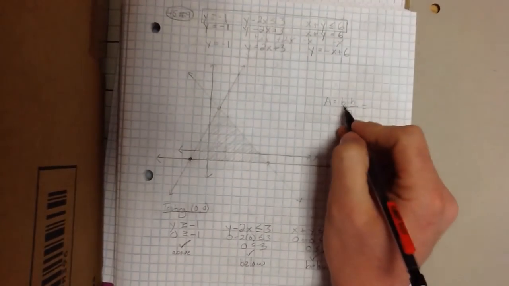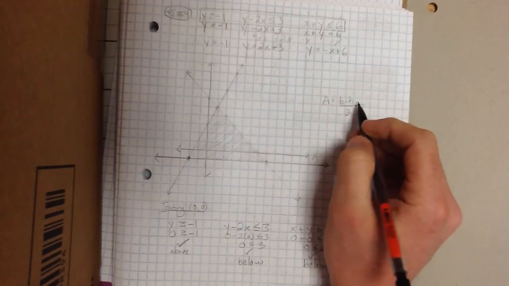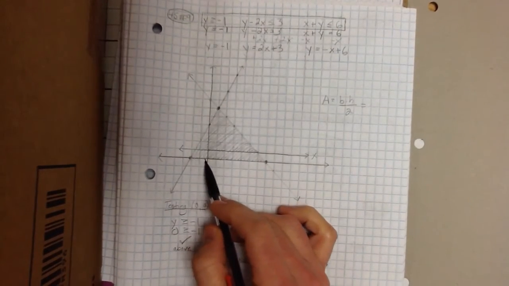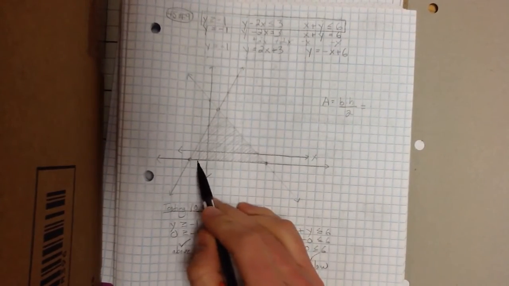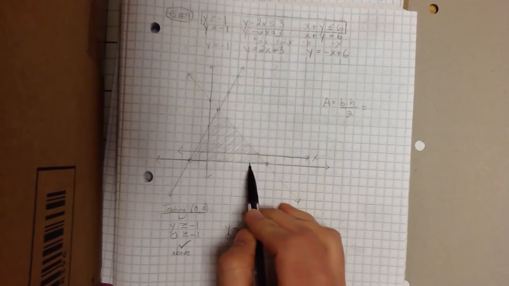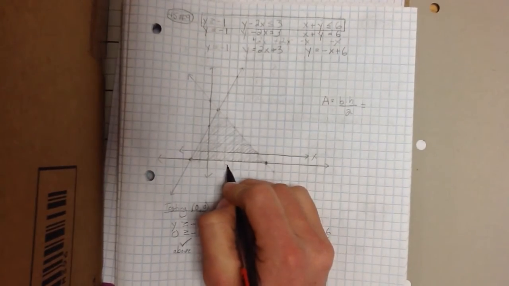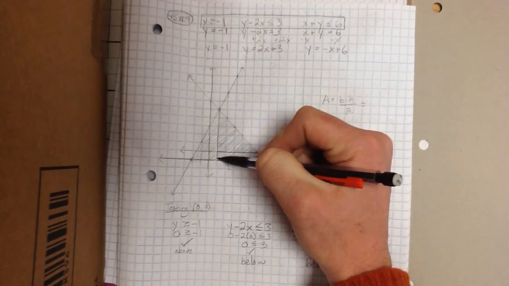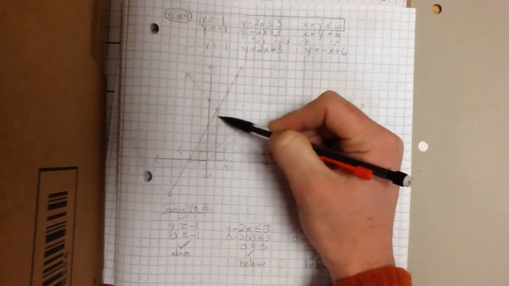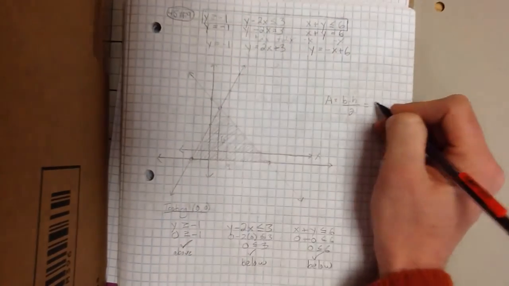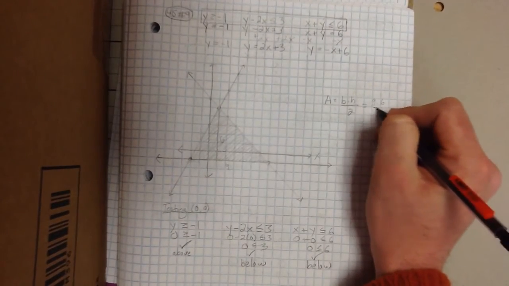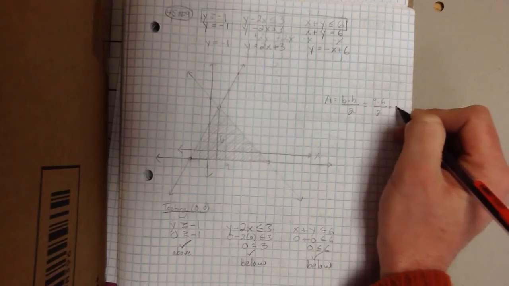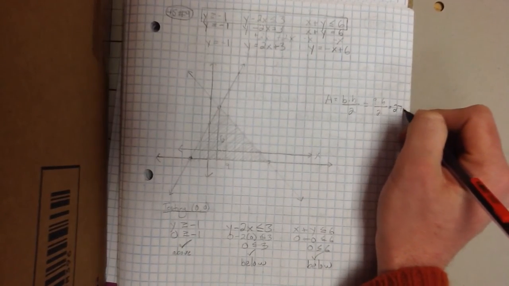Now to find the area of that triangle, we use the formula for area of a triangle, which is base times height divided by 2. Well, the base length of the triangle here is this, and that is 1, 2, 3, 4, 5, 6, 7, 8, 9 units. And the height of the triangle is the vertical height here, which is 1, 2, 3, 4, 5, 6 units. So we get 9 times 6, which is 54, divided by 2 is 27 square units.